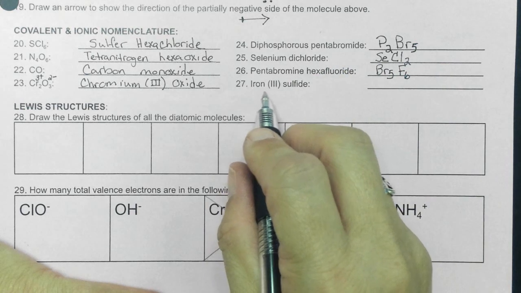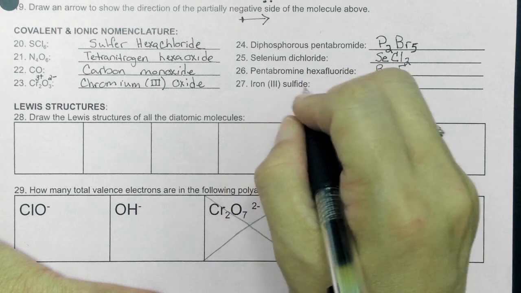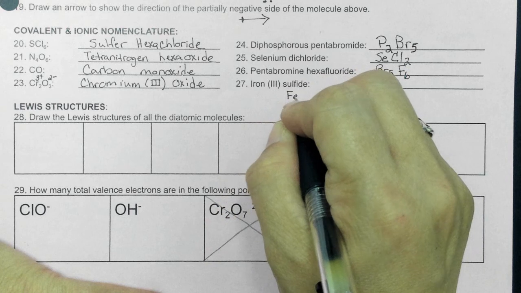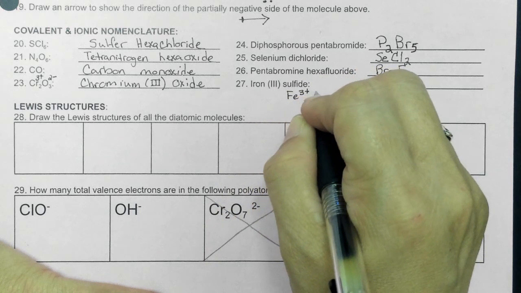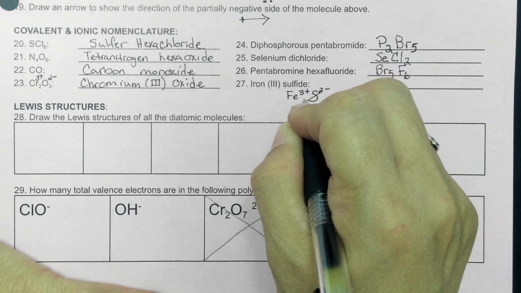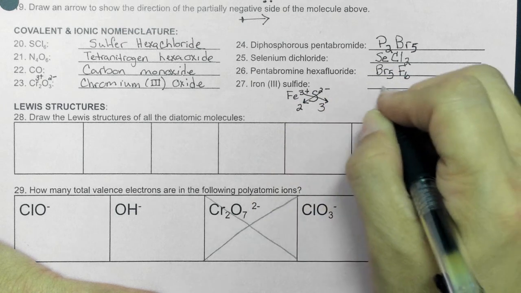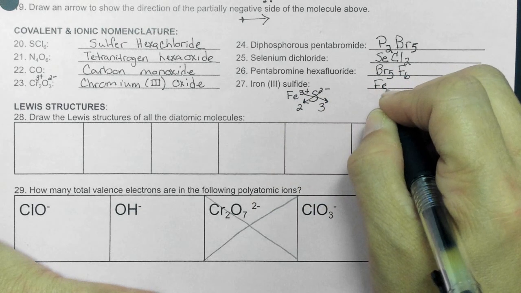And then iron 3 sulfide. So I got to do a little work because I got this Roman numeral. Fe3 plus. Sulfur, if you look it up, sulfur is 2 minus, so we're going to crisscross. And I got a 2 and a 3, so my formula is Fe2S3.